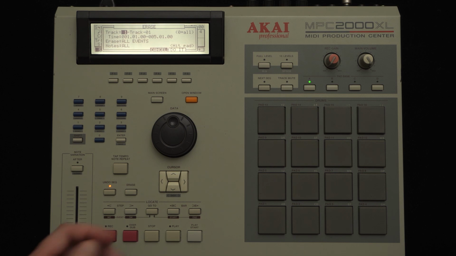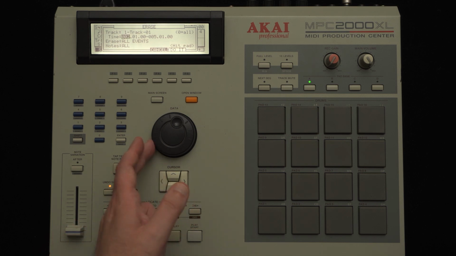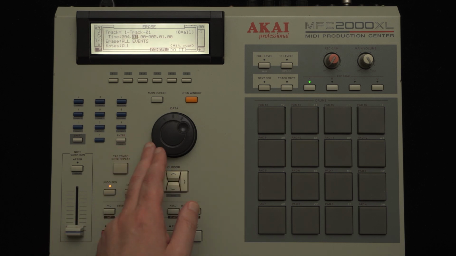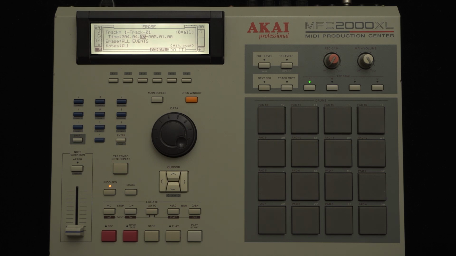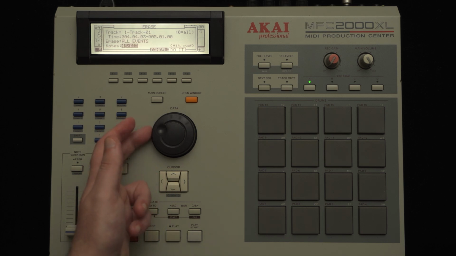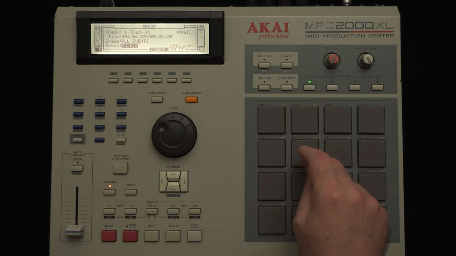And you could input a specific time range in your sequence, like I could just delete the contents of the last beat of the last bar. The thing to note with the erase function is, if you're on a drum track, your notes field will look a little different to that of a MIDI track. On a drum track erase page, you have specific pads that you can delete, or you can use your wheel to scroll to any specific pad that you want, or you can just tap it.